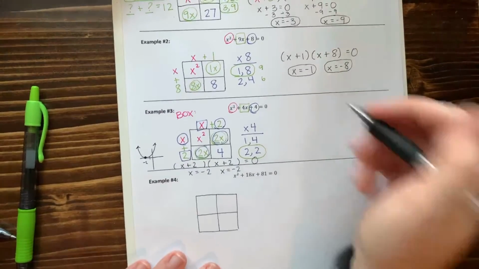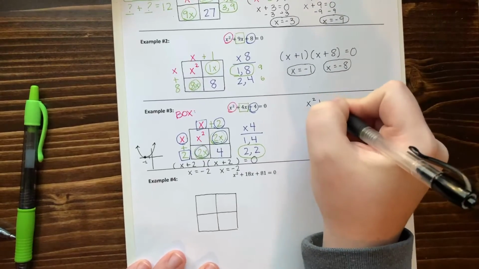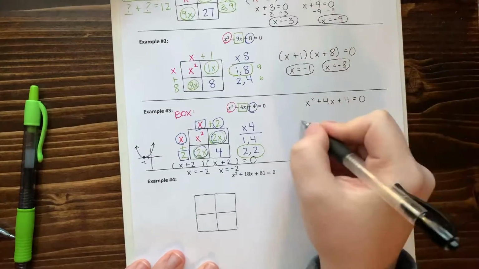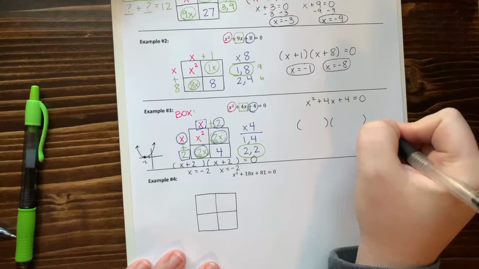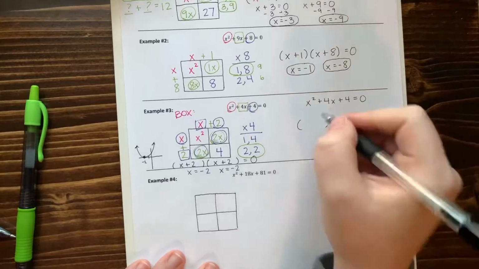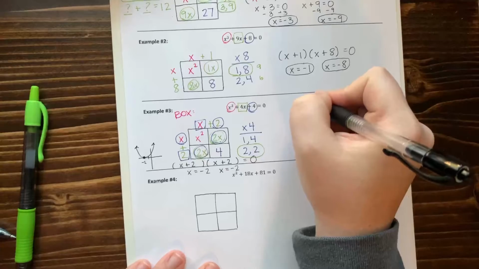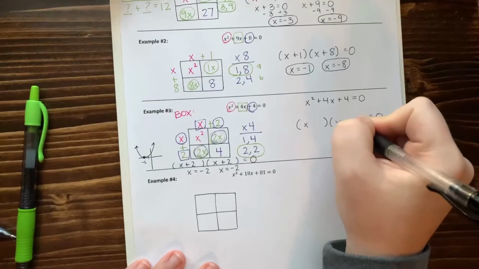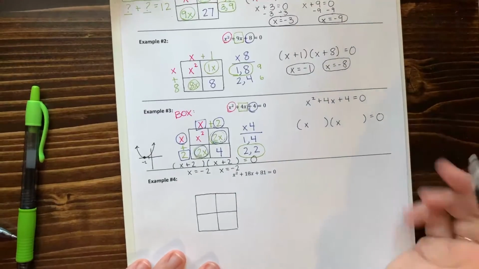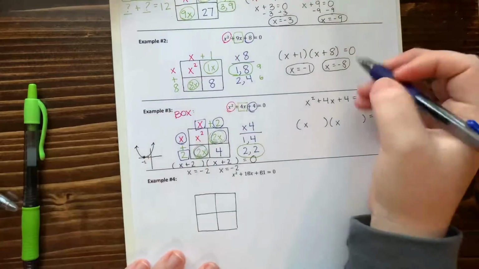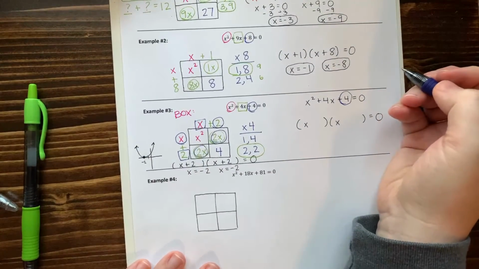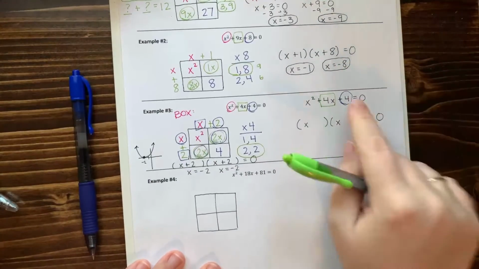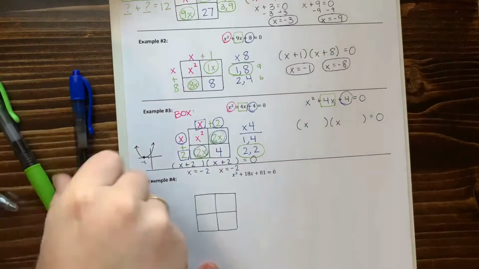Now let's look quickly at our list method. So same problem, x squared plus 4x plus 4 equals 0. With the list method, I'm just going to jump right into writing out my final structure. And I know as long as I have just one x squared here, that both of my factors are going to start with x. So then the final piece is just figuring out what multiplies to get the last number and adds to get the middle number.